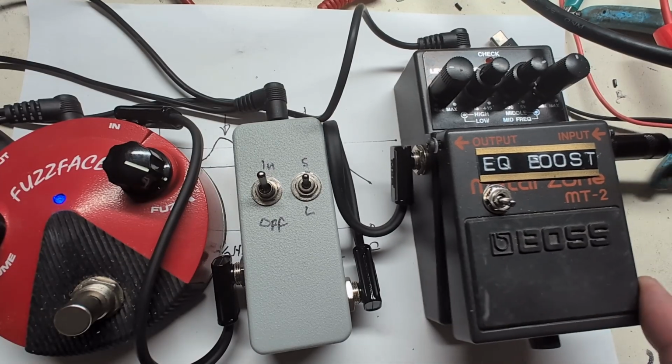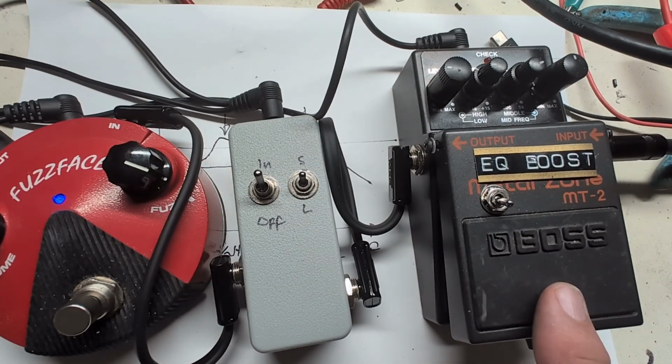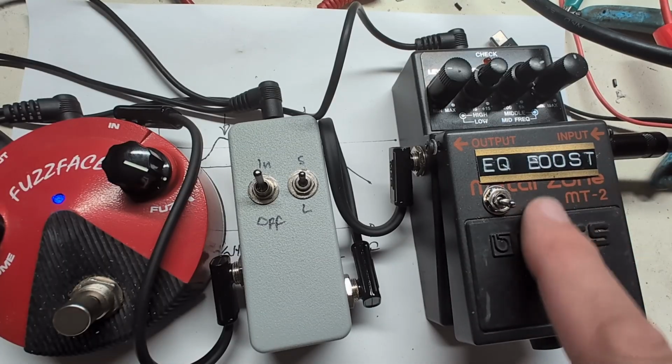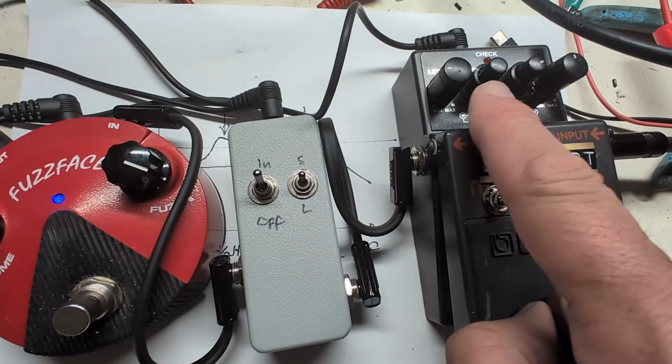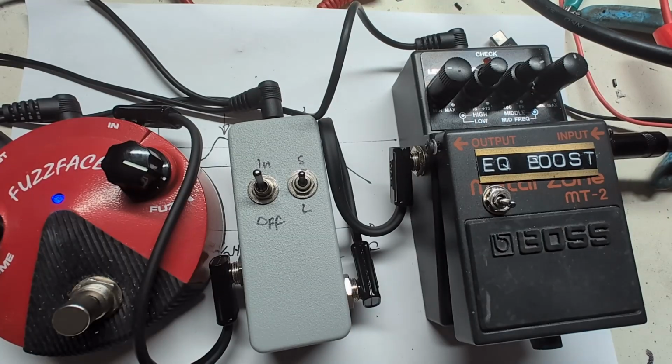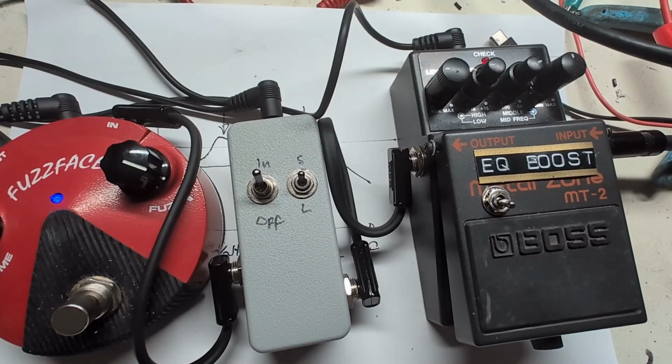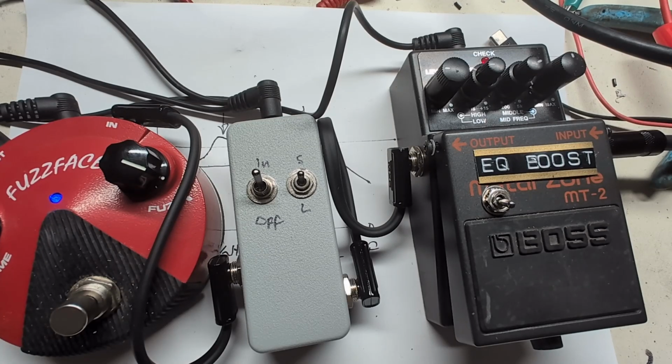This is my modified boss pedal, so with the switch in the down position, it actually bypasses all the distortion circuit, but I get a chance to use this fantastic parametric EQ section. So I'm going to put it in. Acts like a cocked wah.